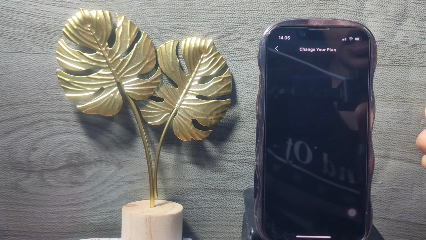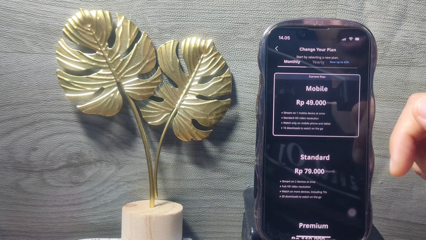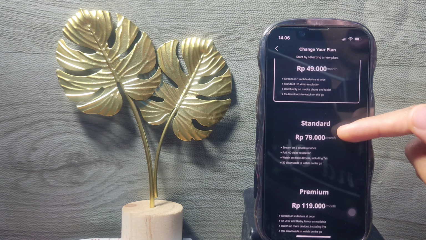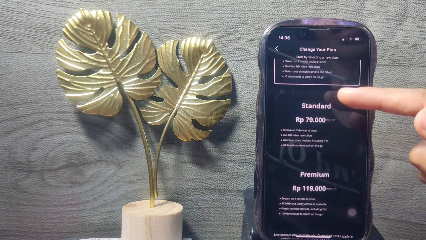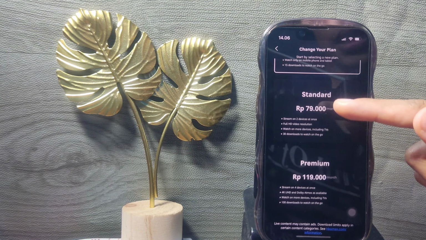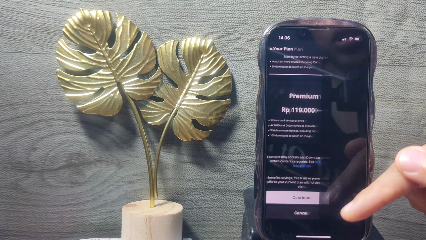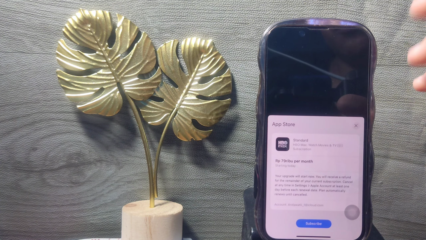Just go ahead, and as you can see here I use the mobile plan guys, which is only 49 rupees per month. And if you want to change it, you just have to scroll down. There are a standard option and premium options. If you want to change it to the standard, for example, you just have to tap on it like this. And when it's already selected, you just have to tap on continue, and the next step you just have to finish it for the payment guys by tap on this subscribe.